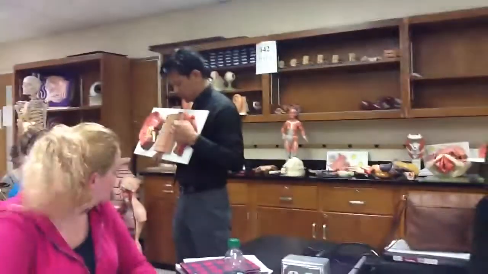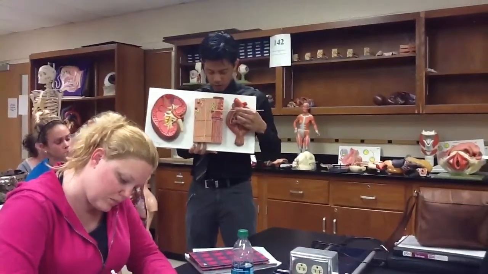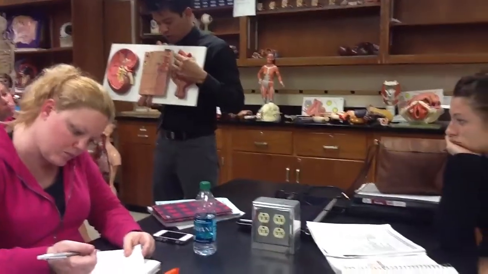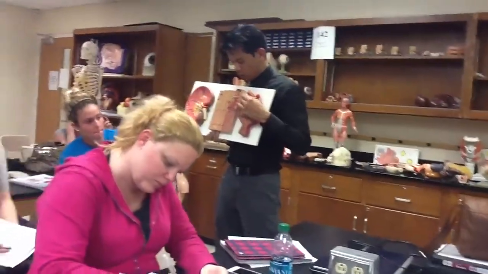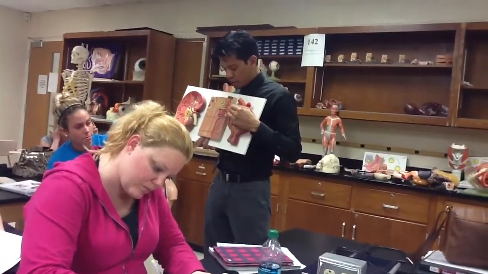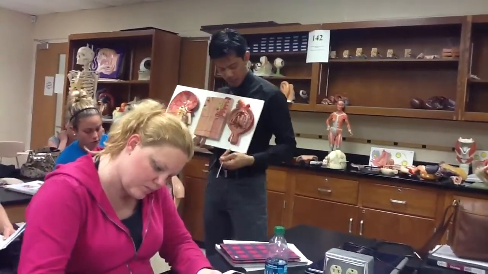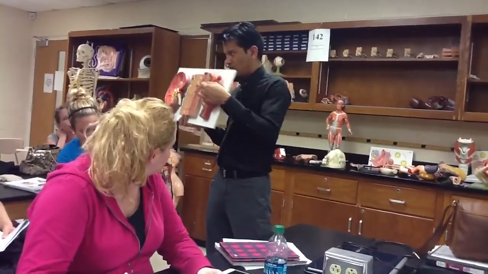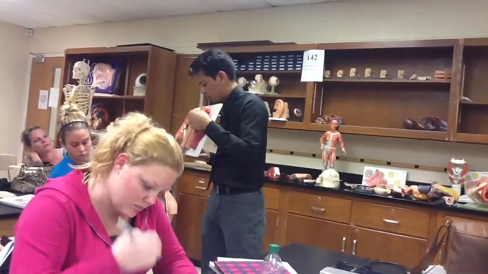So this is Bowman's capsule right here. From Bowman's capsule, it's going to now enter this big wiggle area right here. It's all convoluted and turned on itself. This is called the proximal convoluted tubule. Please note that's this thing right here. Please note the proximal convoluted tubule comes directly off of Bowman's capsule. So here is the proximal convoluted tubule.